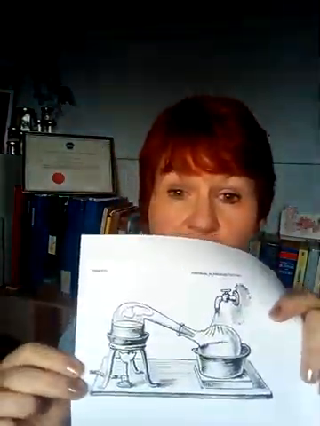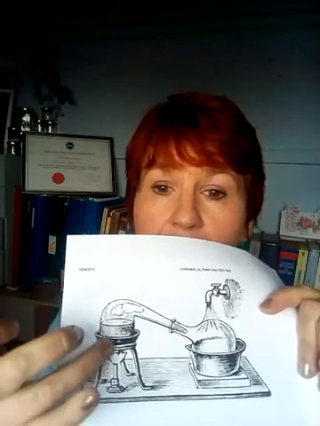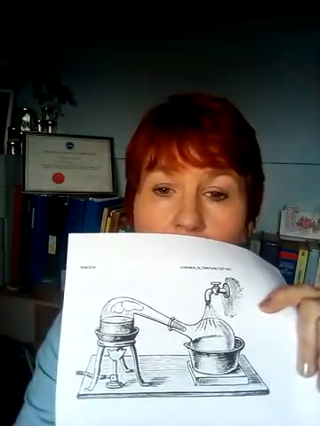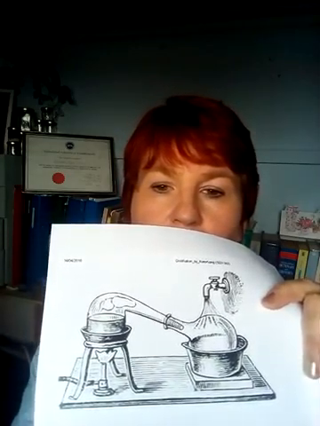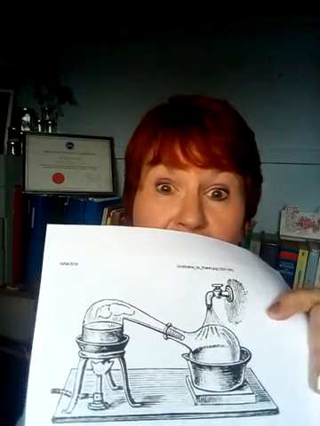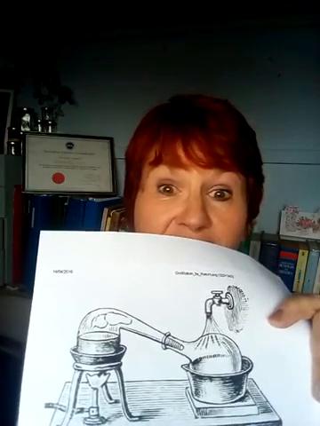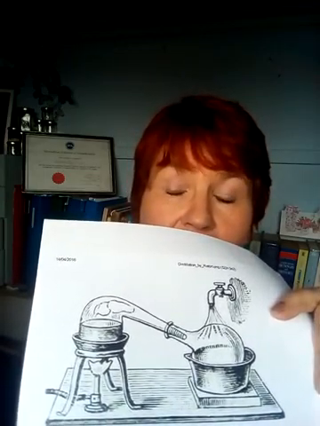Okay, so we talked about steam distillation already, didn't we? Water's pushed through, the plant matter's here, turns into steam, takes it down, cools down here. As I said, most essential oils are steam distilled. However, if there is something that is a tough material, so for example, vetiver. Vetiver is from the roots of a plant and it's very, very stiff.